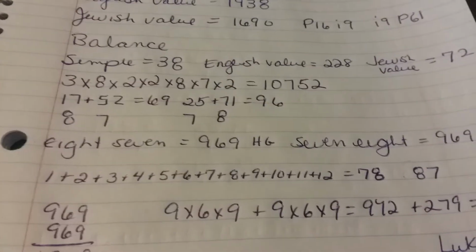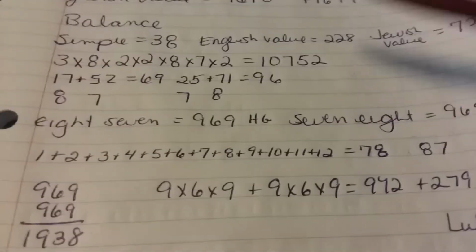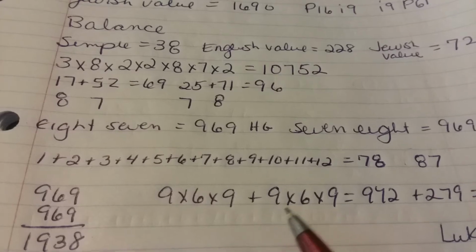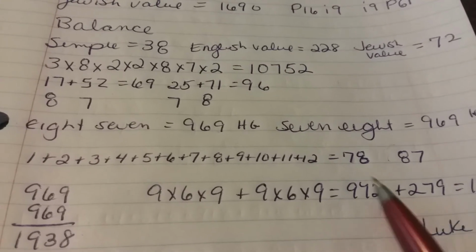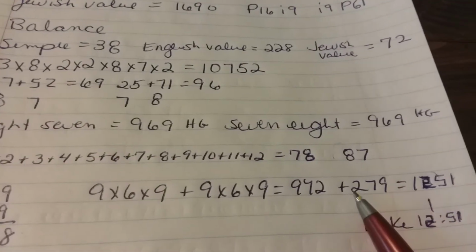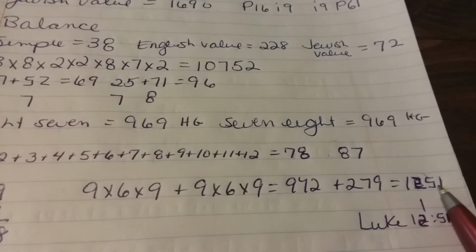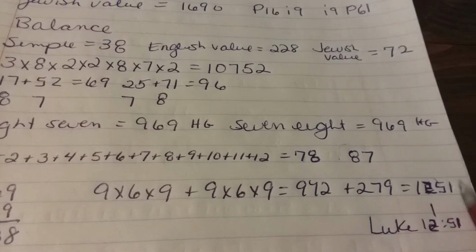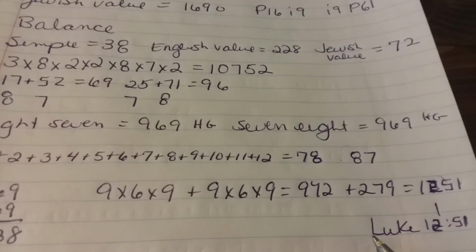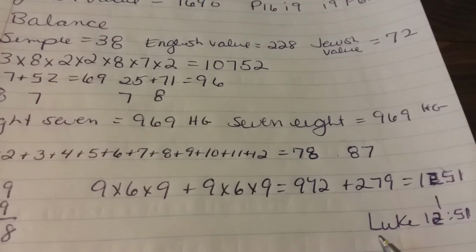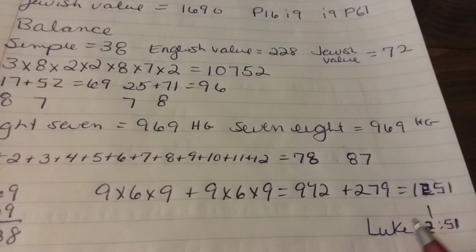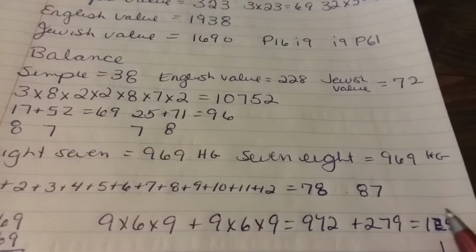So it has to do with time and antitime coming together. And if you take 9 times 6 times 9 plus its reverse 9 times 6 times 9, it's going to equal 972 plus its reverse 279 is going to be 1251. So again, you got your time opposite time. And it has to do with division, because Luke 12:51, Jesus said, I came not to bring peace but division. So it has to do with the dividing of time, us leaving time, the veil opening.